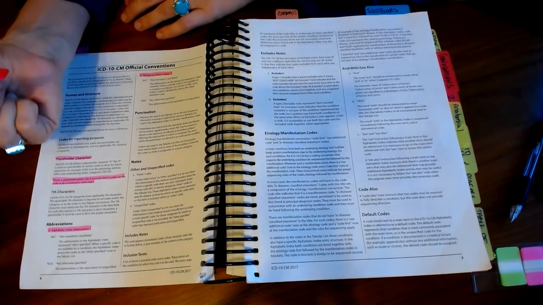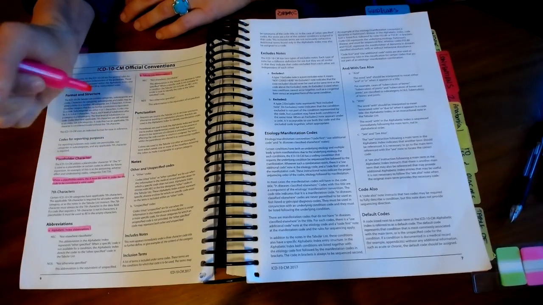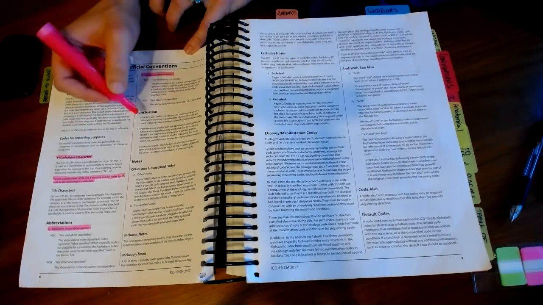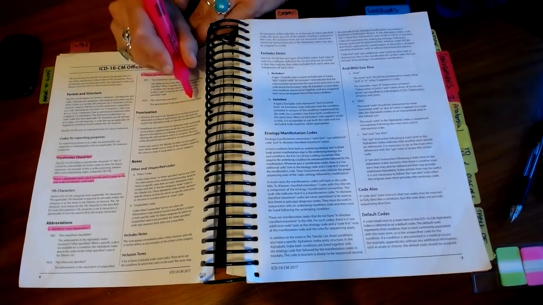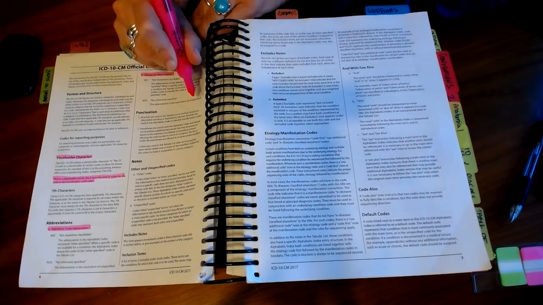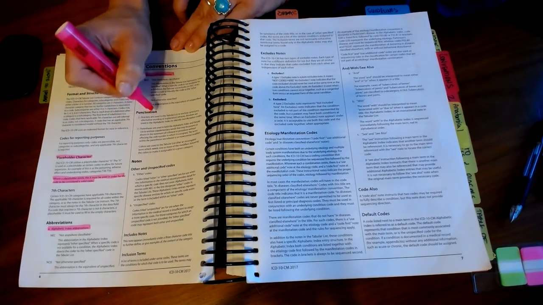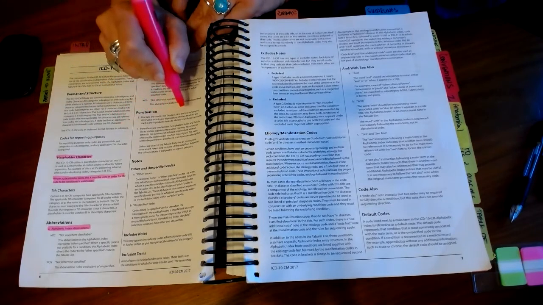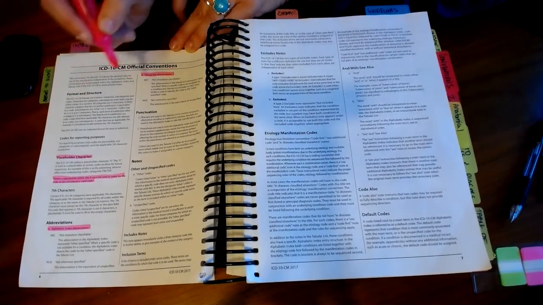Also in our convention section, we have brackets, punctuation. So punctuation includes brackets, parentheses, and colons. And brackets are used, if you see here, we talk about brackets are used in the tabular list to enclose synonyms and alternative wording or explanatory phrases. And brackets are used in the alphabetic index to identify manifestation codes, right? Two different things. So how are we going to highlight that so we know?